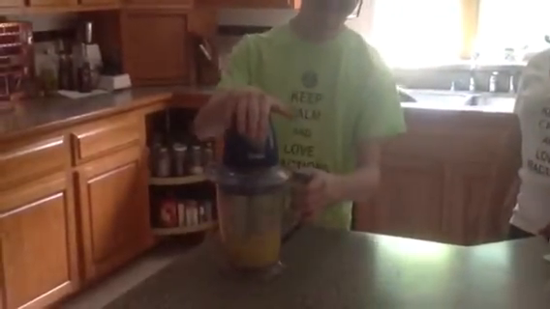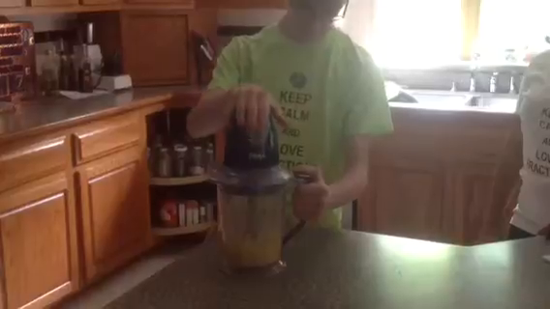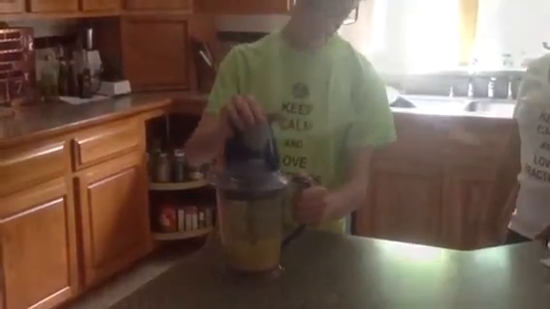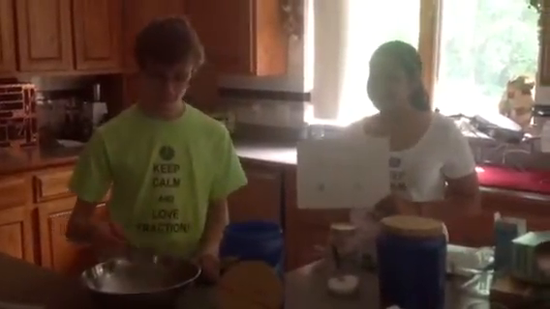We're now going to blend the ingredients together. We are now going to add 1/2 cup whole wheat flour. We will now add 1/2 cup of all-purpose flour.